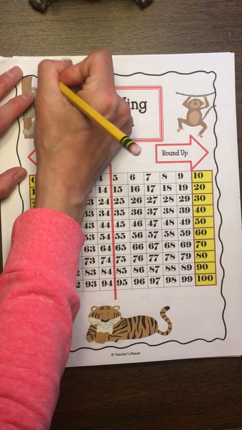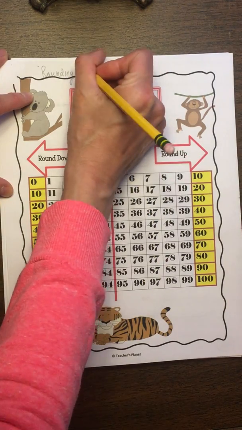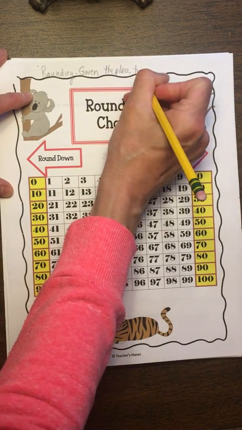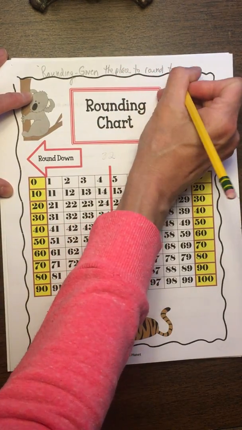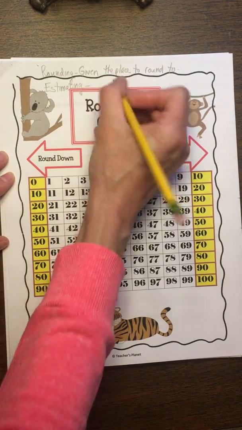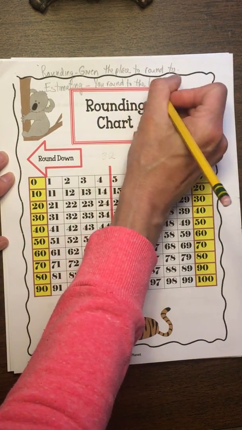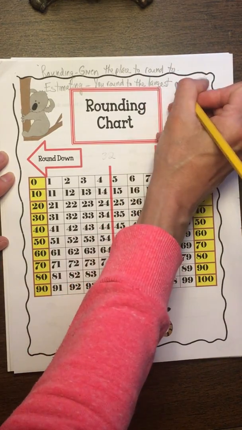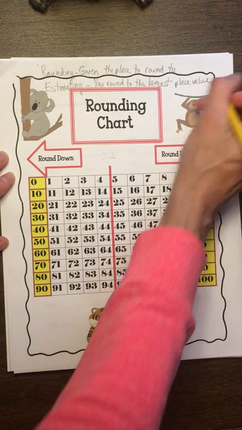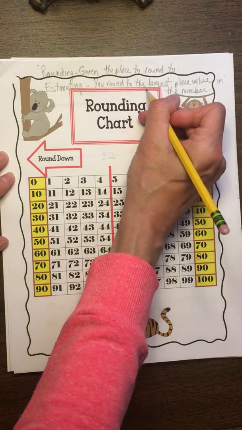Okay, rounding is when you are given the place to round to. Estimating is when you round to the largest place value in the number. Okay, that's the only difference.